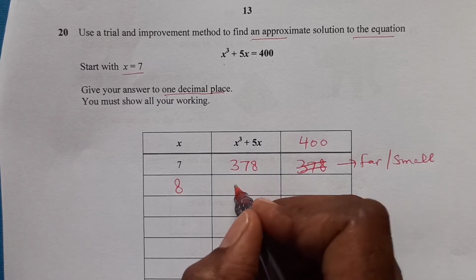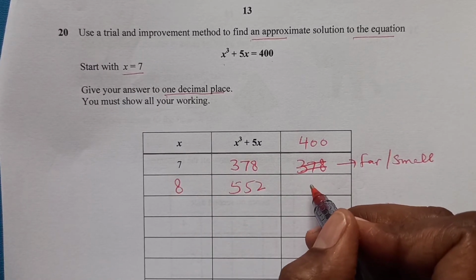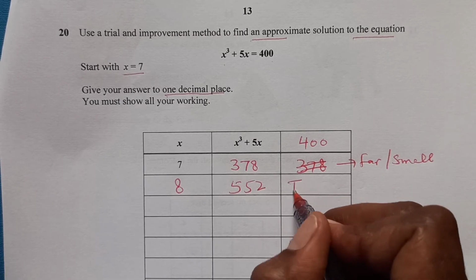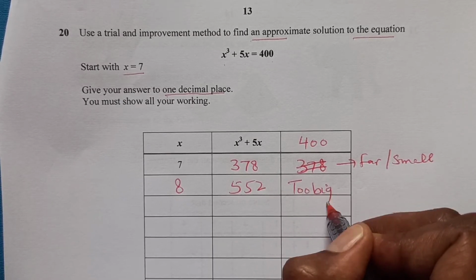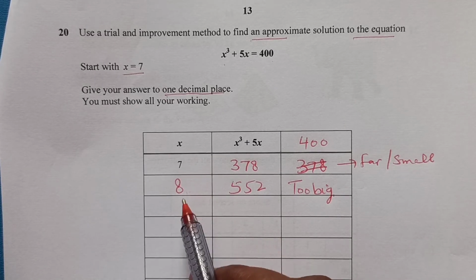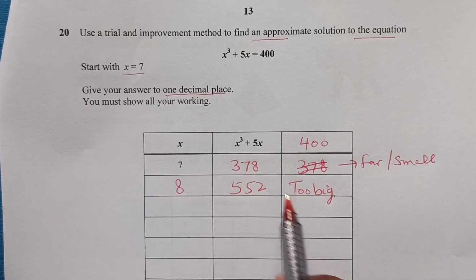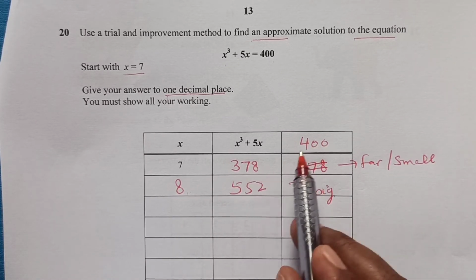Yeah, it's 552. It's correct. So this value is too big, right? So we are looking for a value in the middle of these. 8 is too big, and 378 is near to this but not that much.